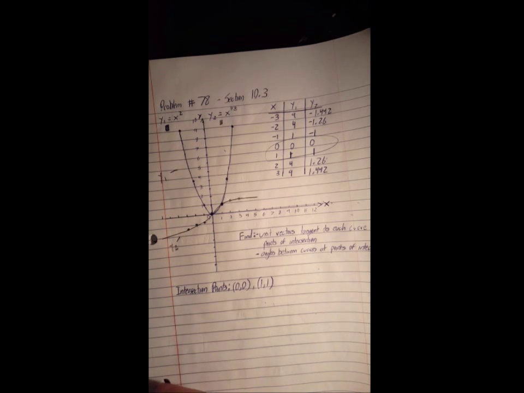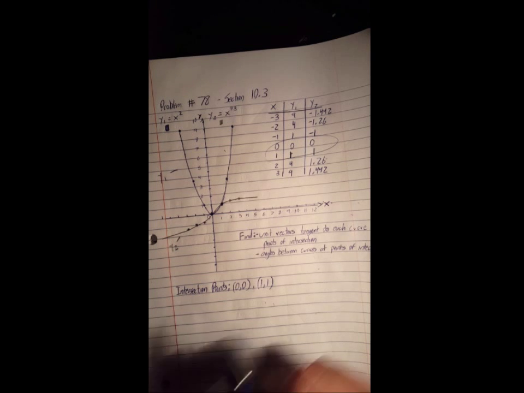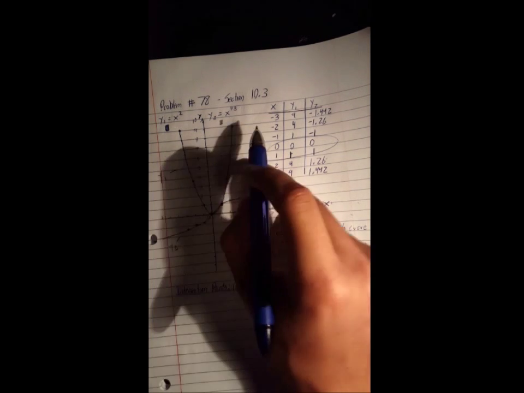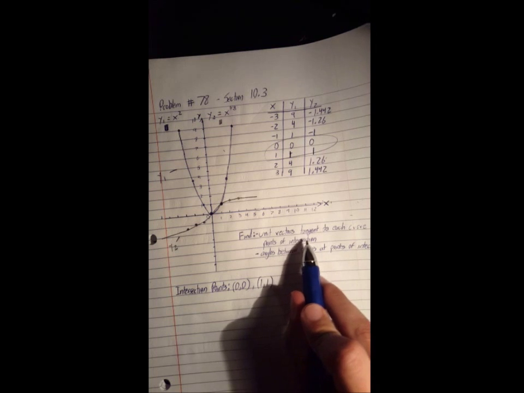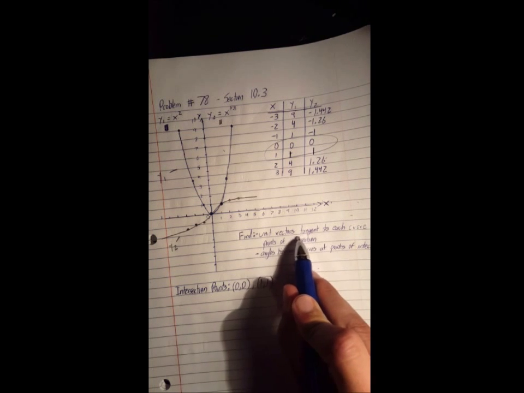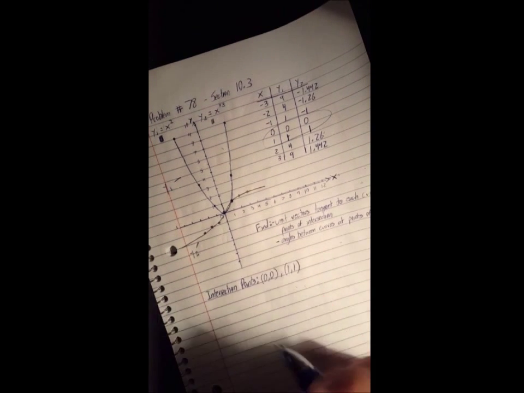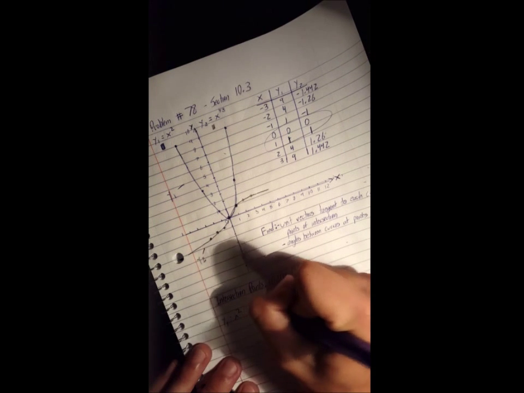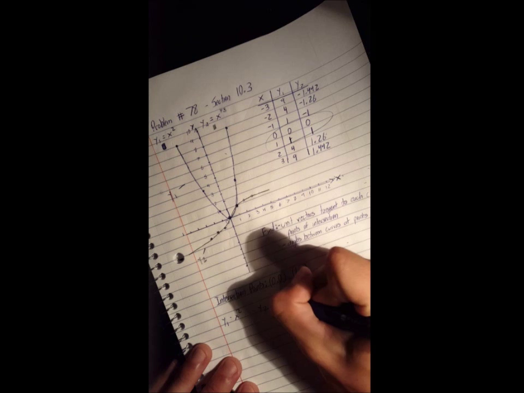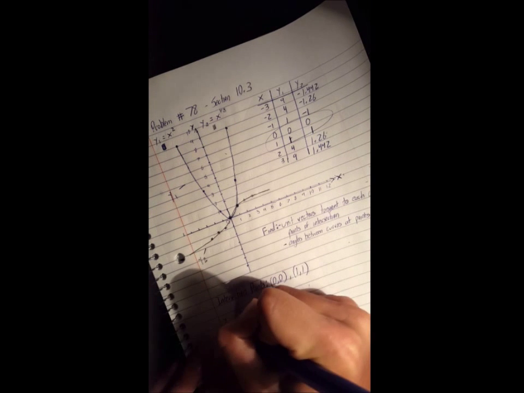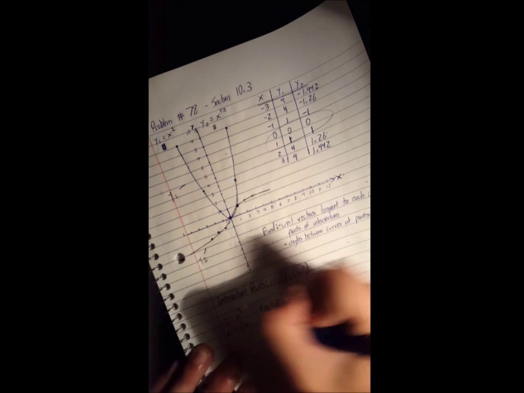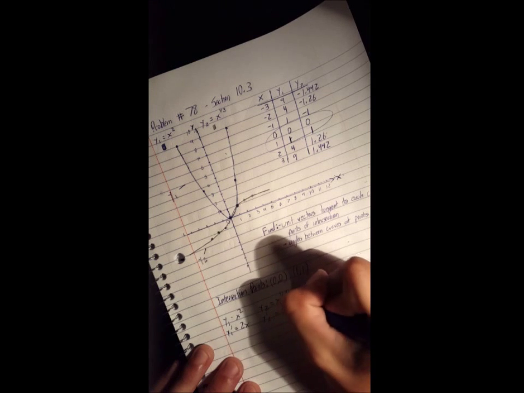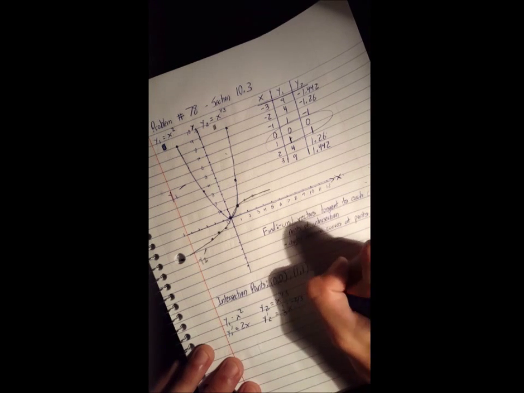Hello, today I'll be solving problem number 78 in section 10.3. First I'll need to find the unit vectors tangent to each curve at each point of intersection, and I already have this graphed out for you. First we're going to have to find the derivative to find the slope of each tangent vector. We are given the equations y1 equals x squared and y2 equals x to the 1/3, so y1 prime should equal 2x, and y2 prime equals 1/3 x to the negative 2/3, or 1/3 x to the 2/3.